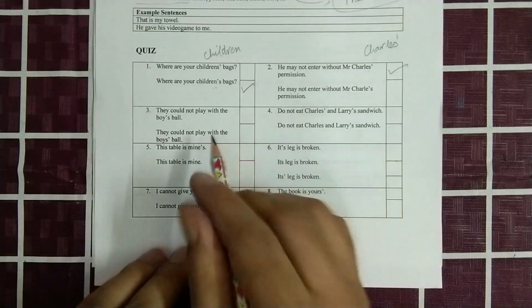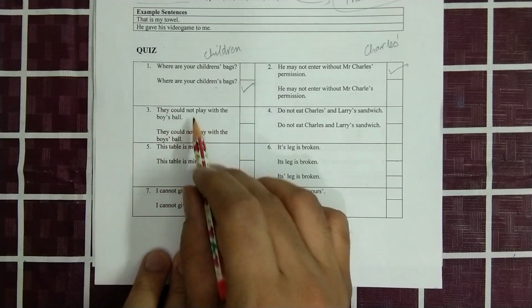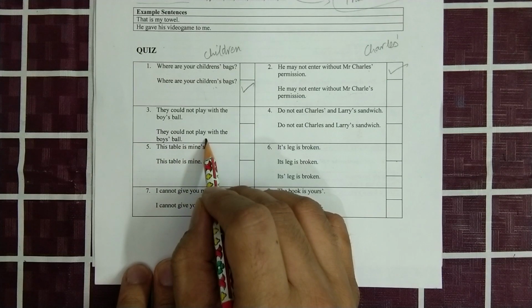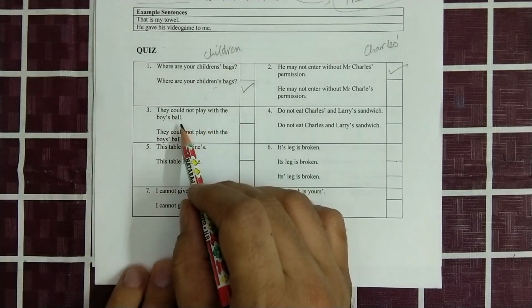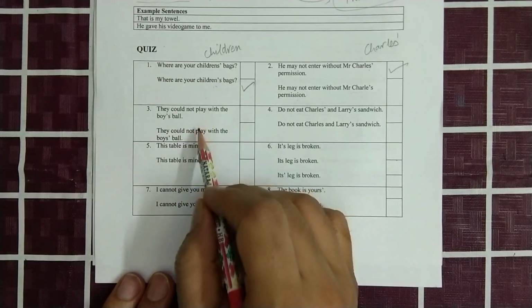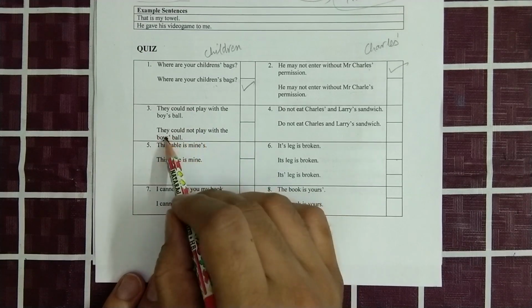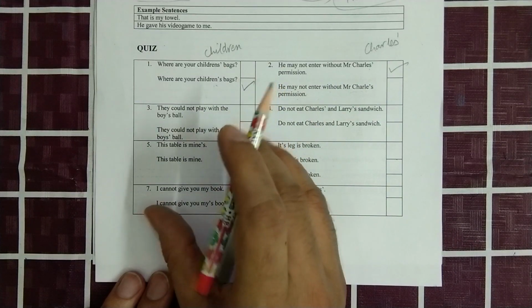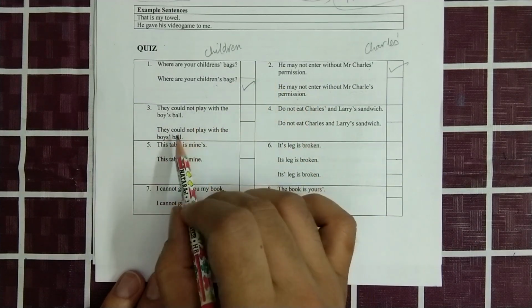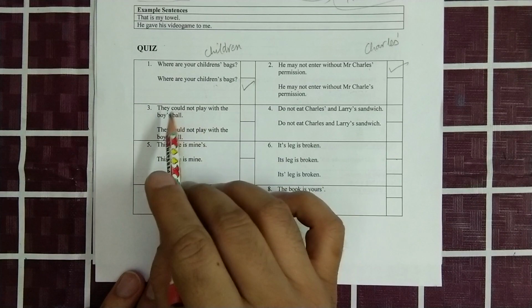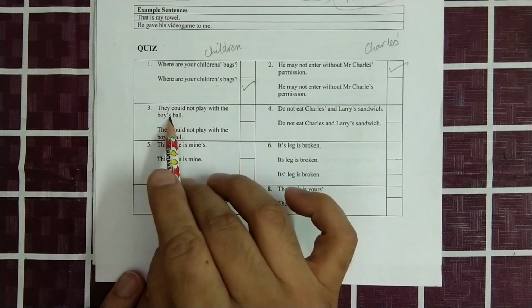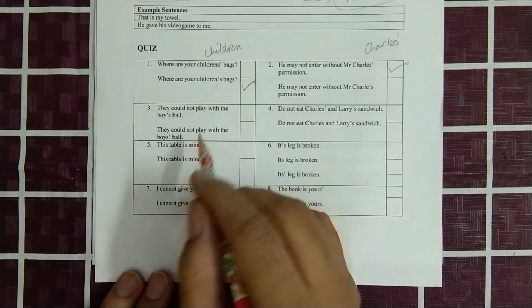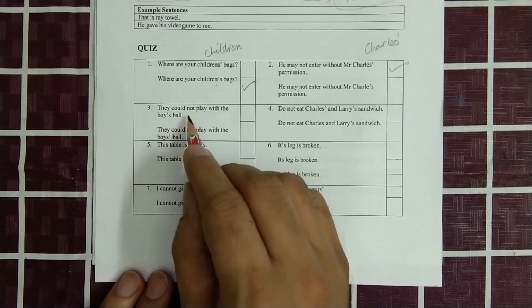The third one, they could not play with the boys' ball. Actually, here it depends on whether the ball belongs to plural boys. If it belongs to more than one boy, then this will be correct. If it belongs to only one boy, then this will be correct. But let's take that as singular. So they could not play with the boy's ball. This one would be correct.